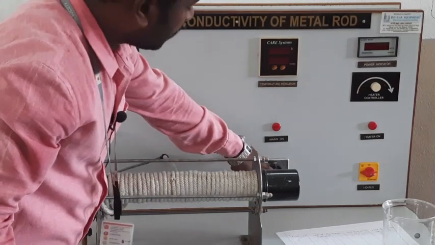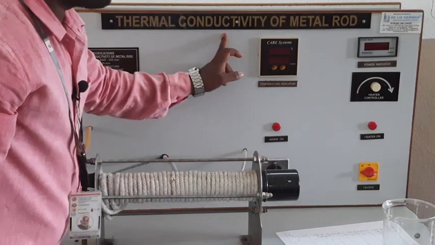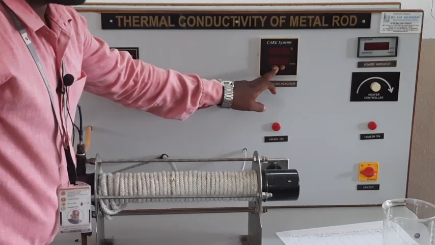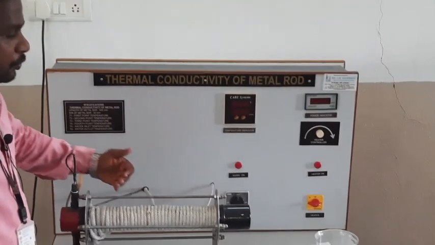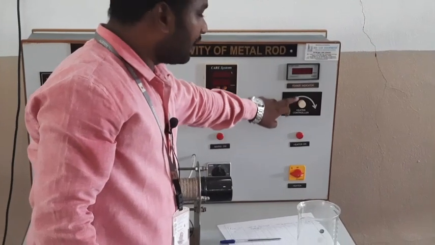This is the console switch, and this is the main switch of the panel, and this one is the power indicator and channel selector. By using this, we know the temperature values at various positions. After that, this one is the power indicator and dimmerstat.